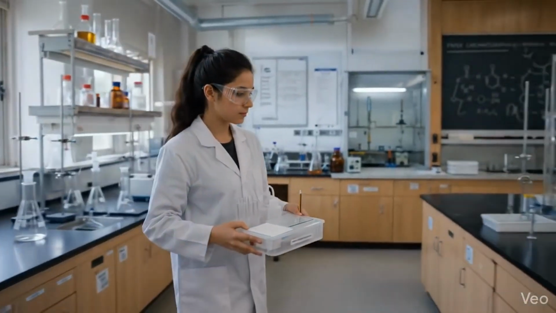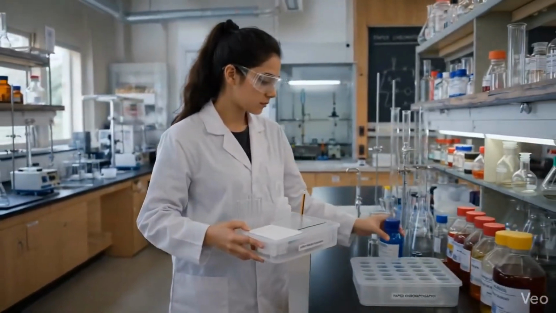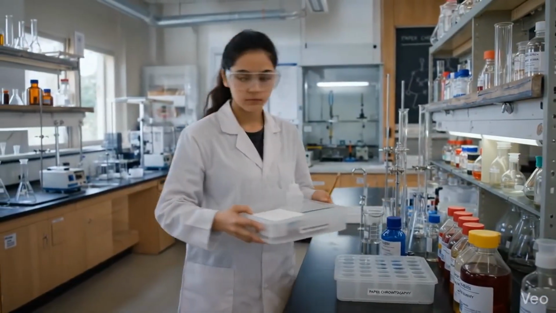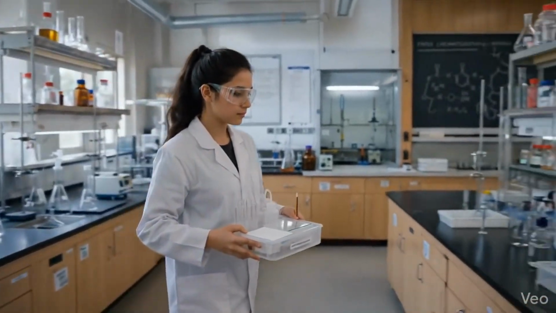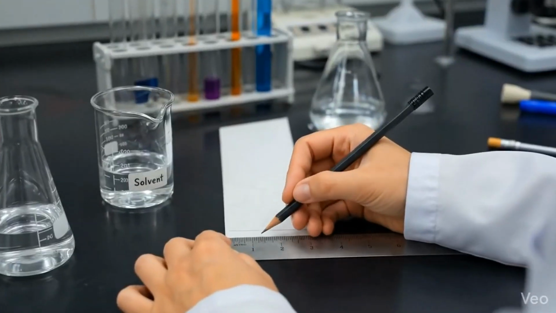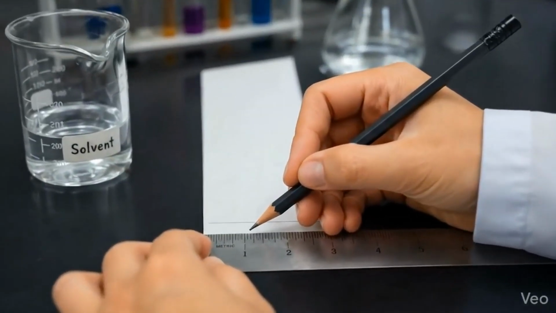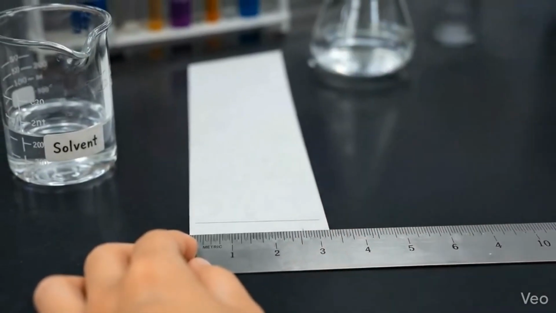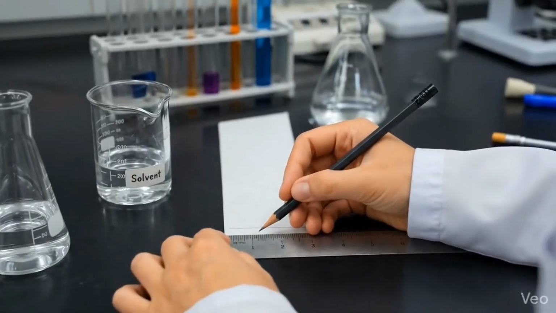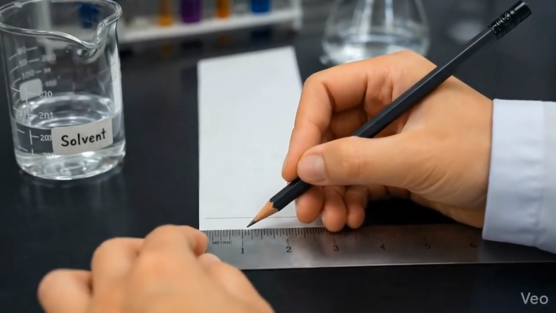Firstly, we need to collect all the necessary materials, including a test tube, beaker, chromatography paper, solvent, ruler, pencil, capillary tube, and a glass plate. Next, draw a line with a pencil across a piece of chromatography paper. This line should be about 1 centimeter from the bottom of the paper. Do not use a pen, as the colors in the ink may move up the chromatography paper with the solvent.